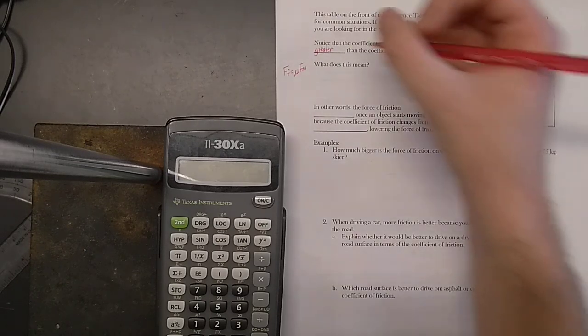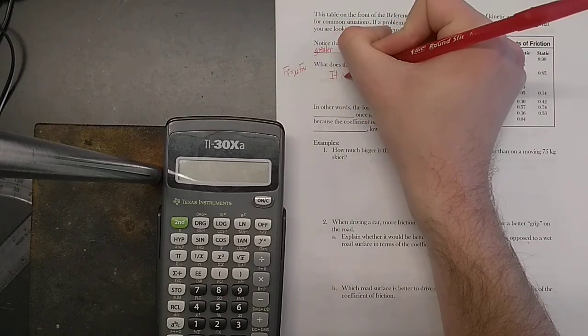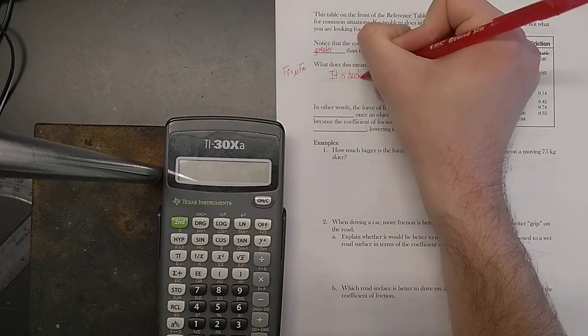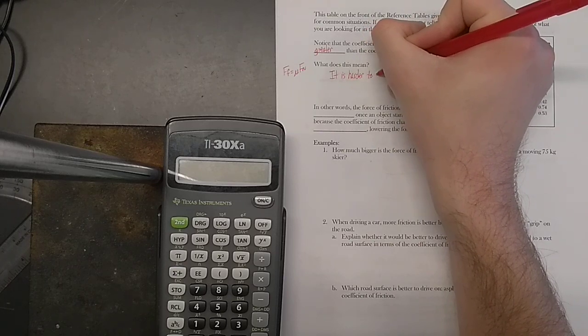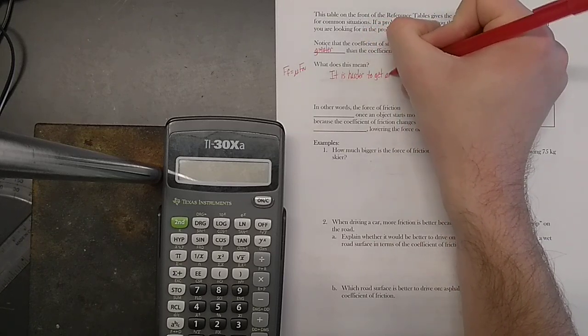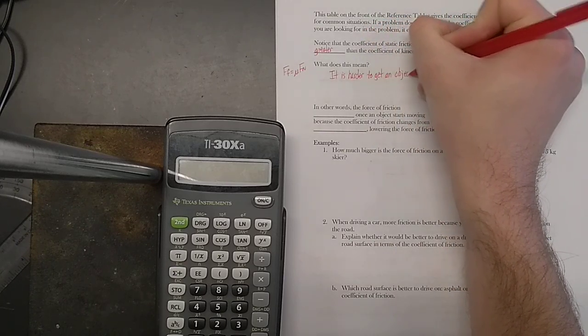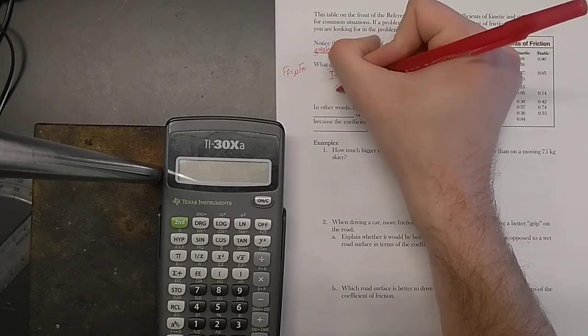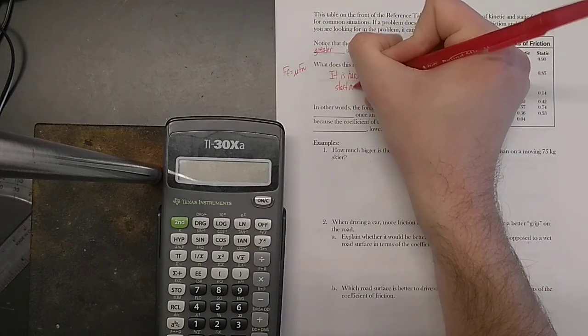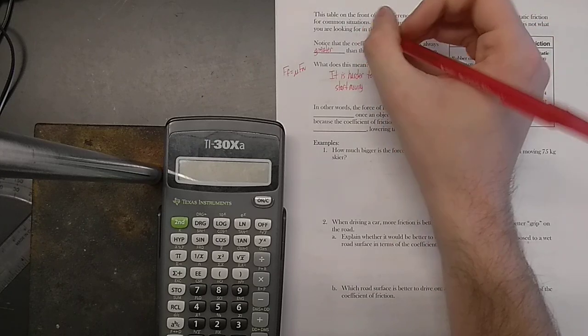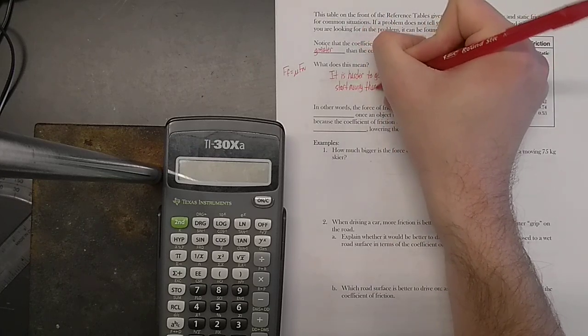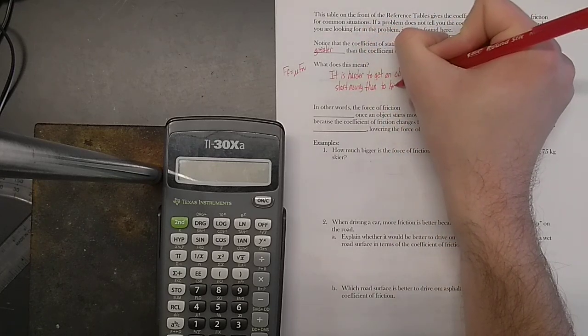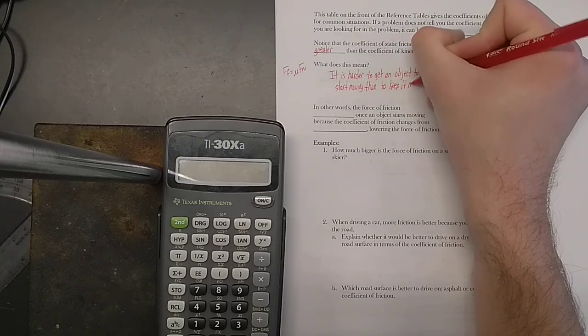What it boils down to is it is harder to get an object to start moving than to keep it moving.